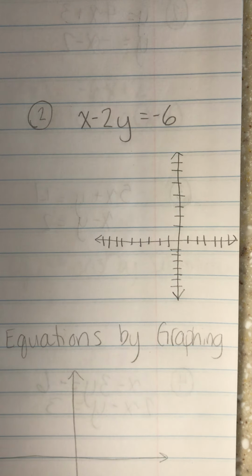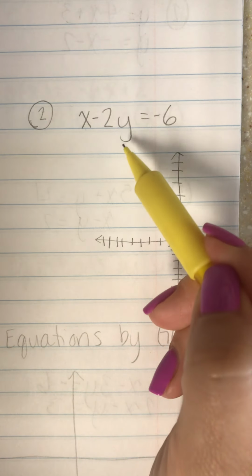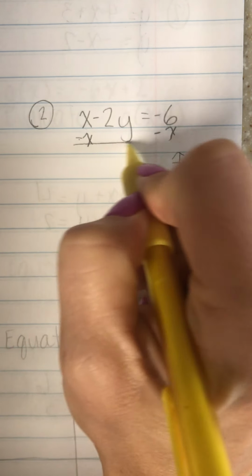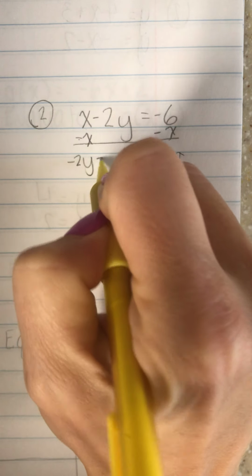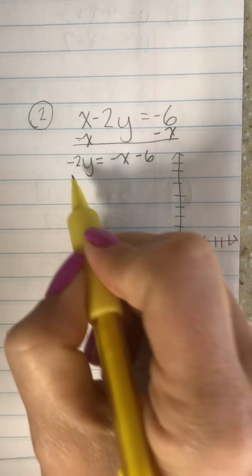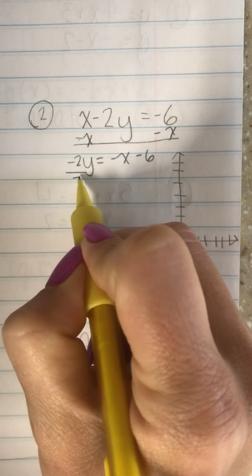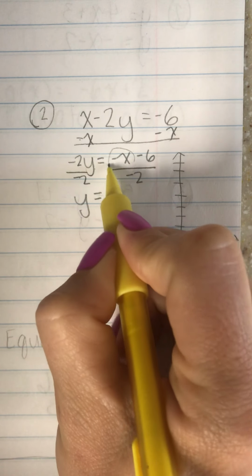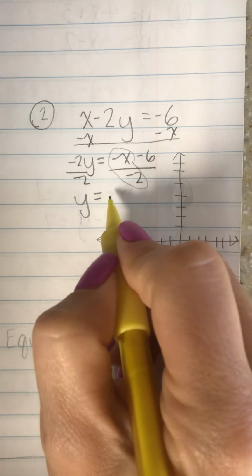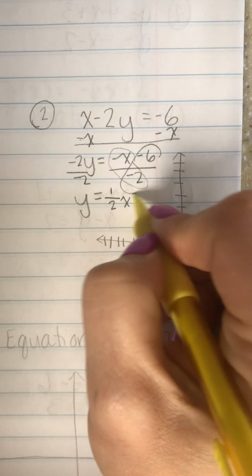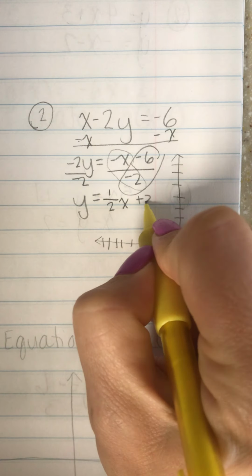Now, why is number 2 different from number 1? Because it's not solved for y, so we need to do that to start. So if we want to get y all by itself, we need to move this x over, and put my x first. Now I need to get rid of that -2. How is it connected to the y? By multiplication. So divide everything by -2. And negative x divided by -2, that's just going to be 1 over 2x. And then -6 over -2 is just going to be a +3.